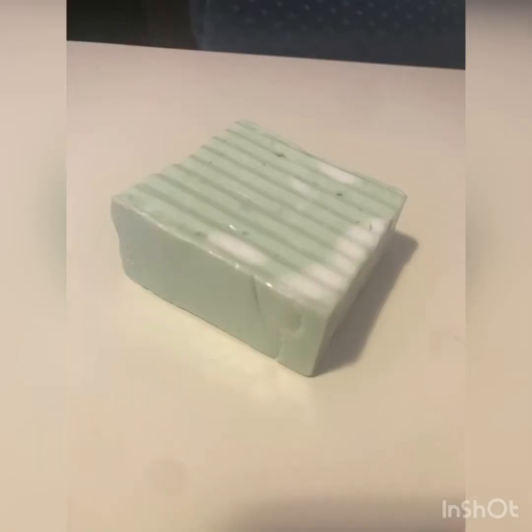Here's my final product. This project was really fun because I got to use my creativity a lot and I loved it. I love the final soap and I love the white speckles that it has.